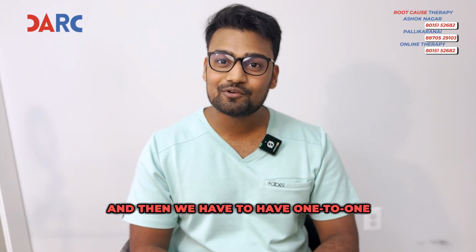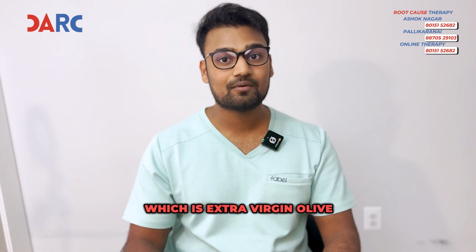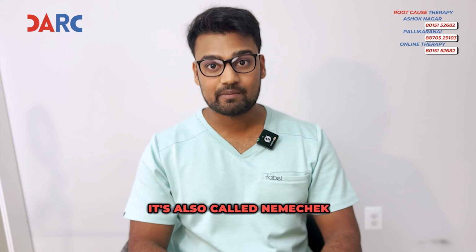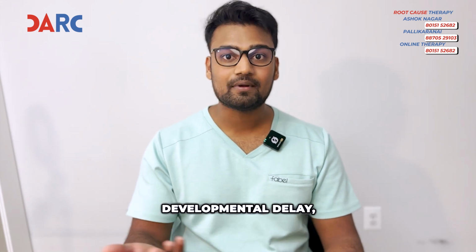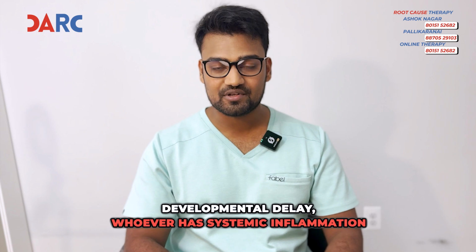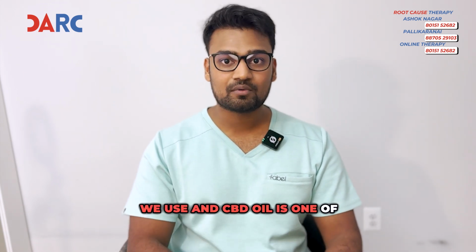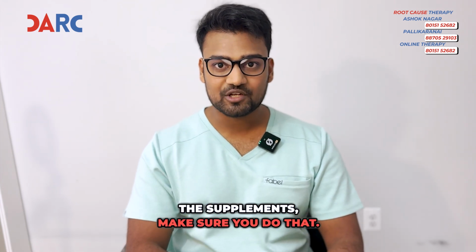And then we have to have a 1-to-1 ratio of omega-9s and 3s, which is extra virgin olive oil. So these are the 3 supplements which I suggest. It's also called the Nemechek protocol. It's primarily given for children with autism and developmental delay, whoever has systemic inflammation inside. So these are the major supplements we use, and CBD oil is one of them. Also consult with your pediatrician before giving the supplements. Make sure you do that.